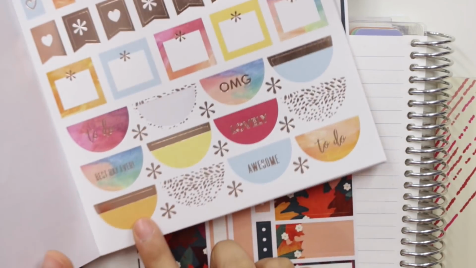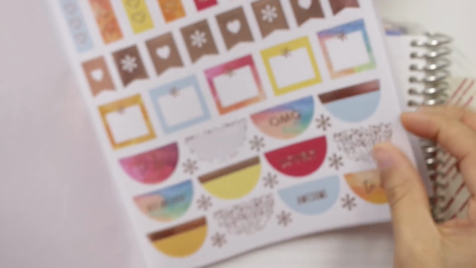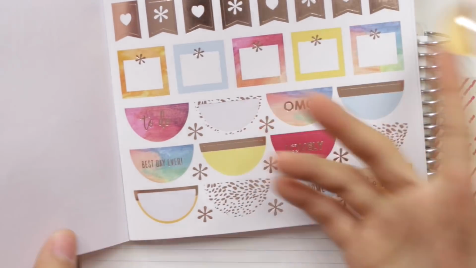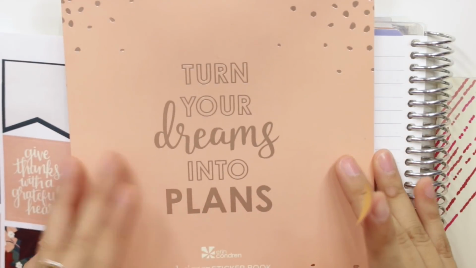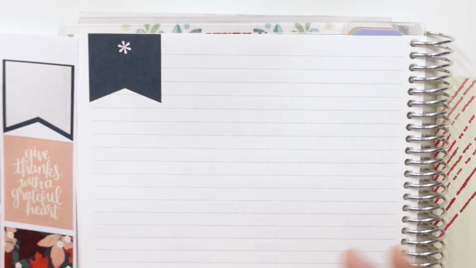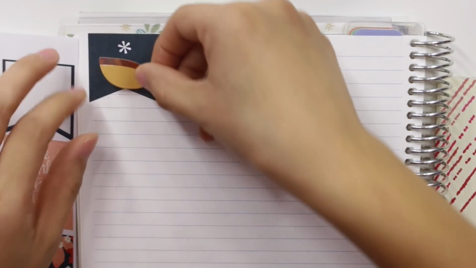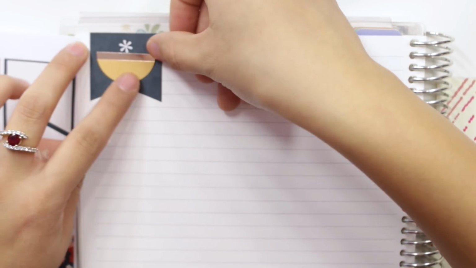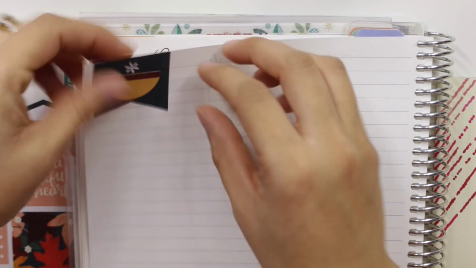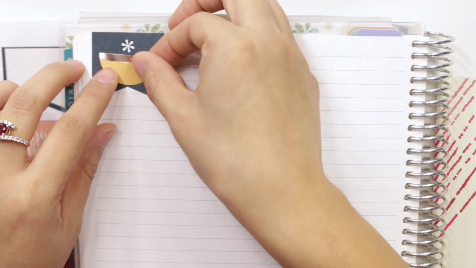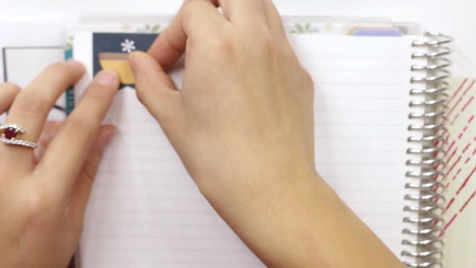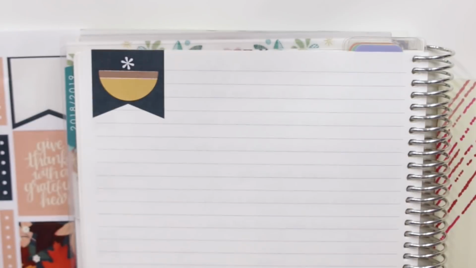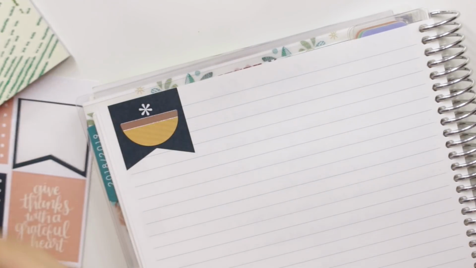I think this orange one will go best, so I think I'm going to take this, just because if I were to write sinking funds on top of that, it wouldn't be legible. So this is just from the Turn Your Dreams into Plans sticker book by Erin Condren, and I'm going to put that right in the middle of that, or try to get it as close as I can. Is that the middle? Kind of. I'm not usually the best at putting stuff in the middle. Okay, that looks good. So I'm going to go ahead and write just sinking funds on that.